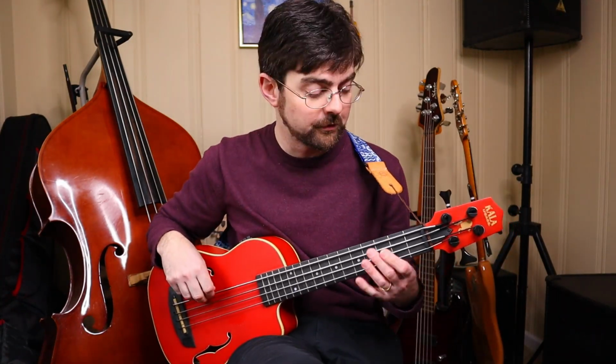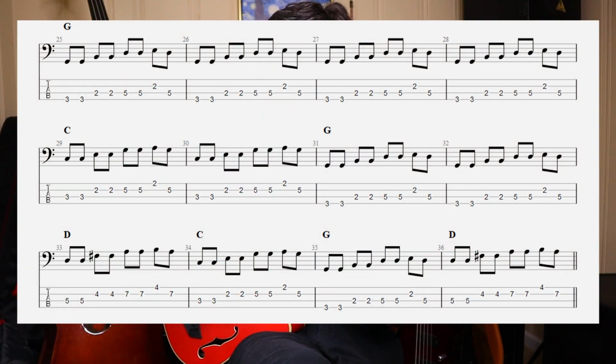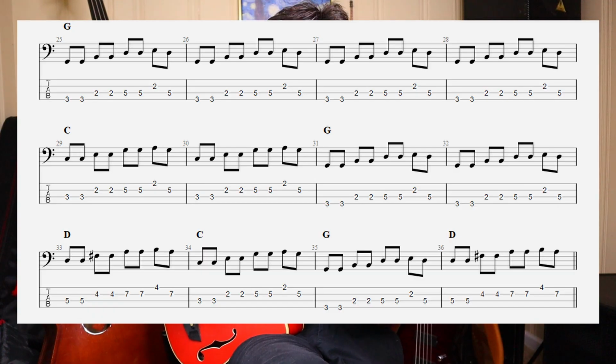So if we do the exact same bass line that we just did without the shuffle feel, it sounds like this. As opposed to, and so forth, right? So it's literally the same notes, so I don't really want to go over those again.